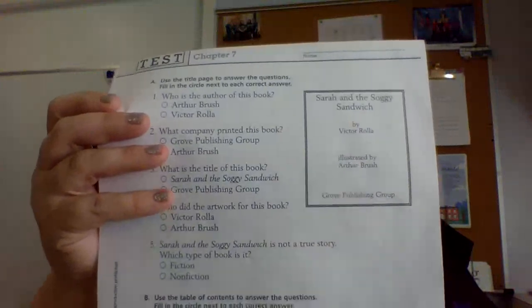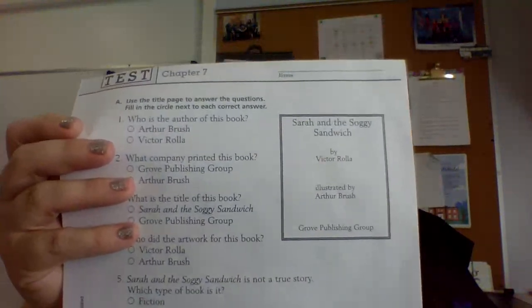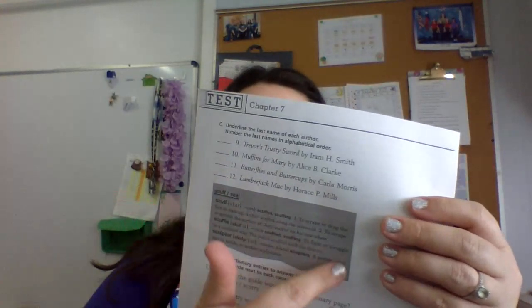Then the next day, you're going to do this one right here. And this one is telling you, it's basically the same thing as this. You're going to use this part to answer this question. You're going to use this part to answer these questions. Here on the back, you're going to do this part first, which is alphabetical order of the author. And then you're going to use this part to answer these questions. So that is what you're going to do for your language for next week.